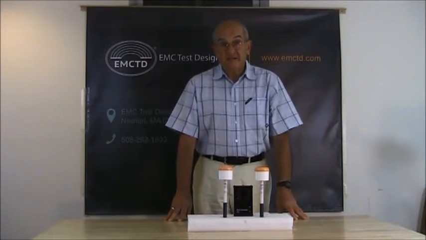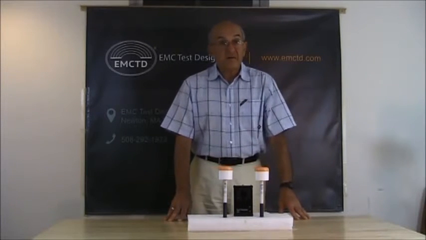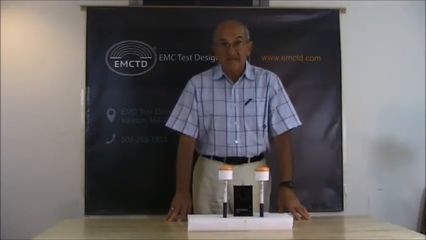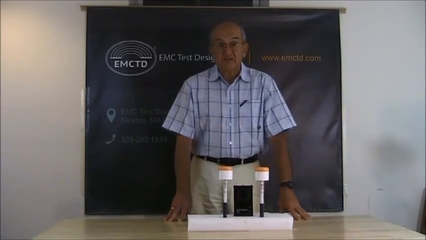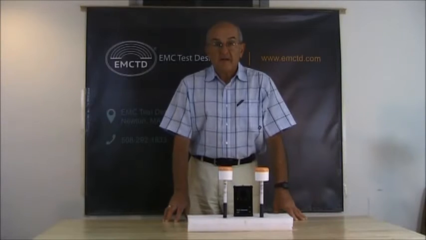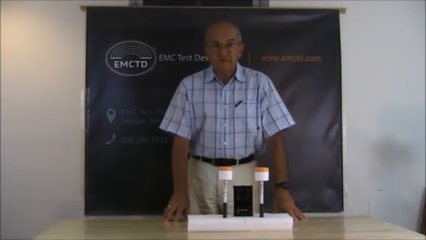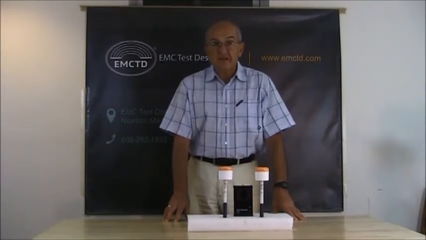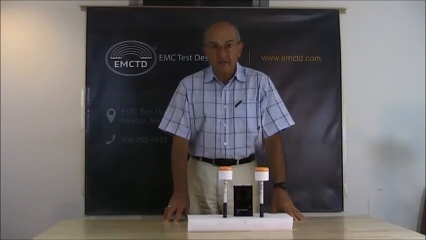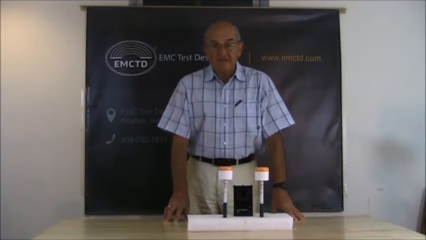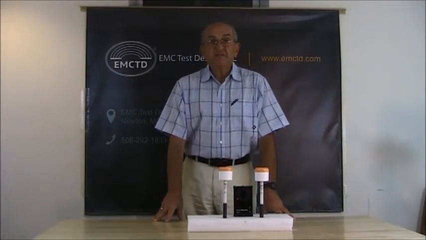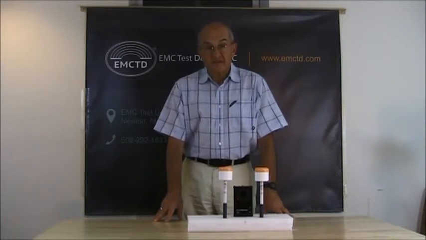Today I will introduce two new probes, PI-SH-FCC and PI-SH-ICNIRP. Their frequency response meets the FCC and ICNIRP standards for occupational exposure limits. Their frequency response is from 100 kHz to 8 GHz, and the primary application is assessment of RF safety limits for multi-signal environments. Let's look at the frequency response of these probes.